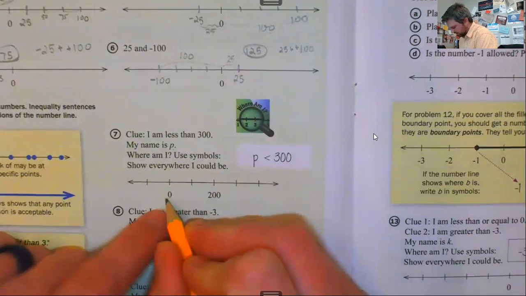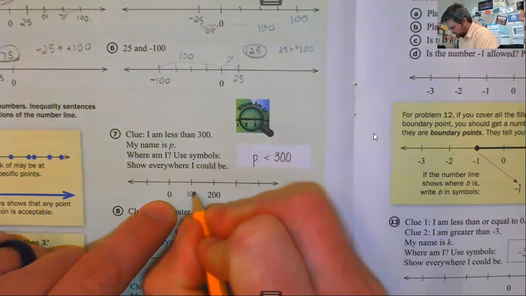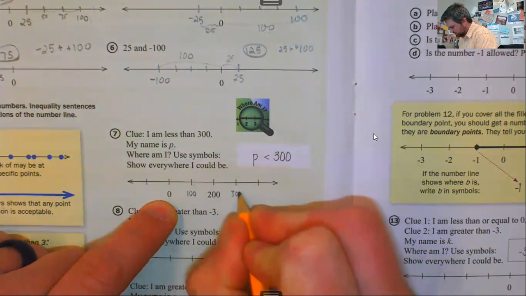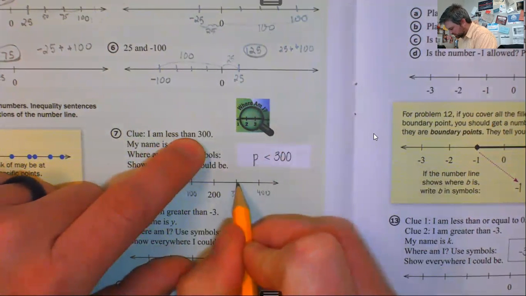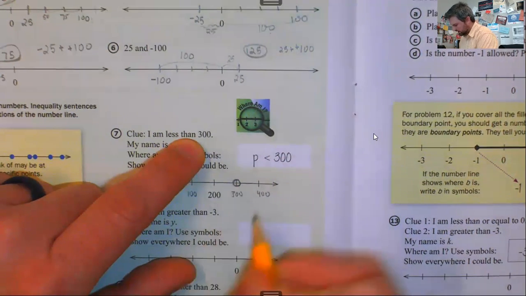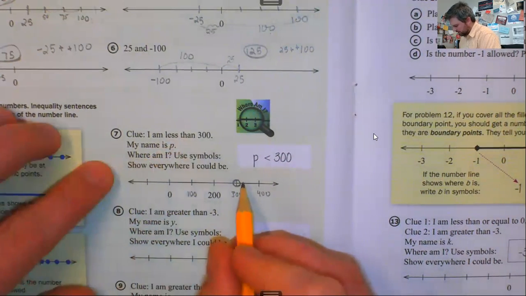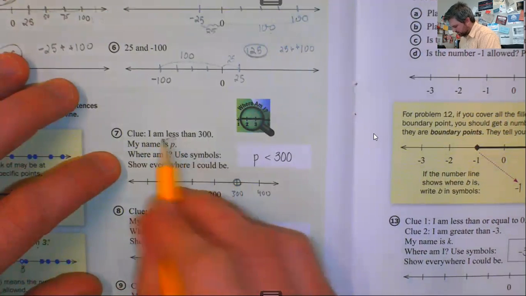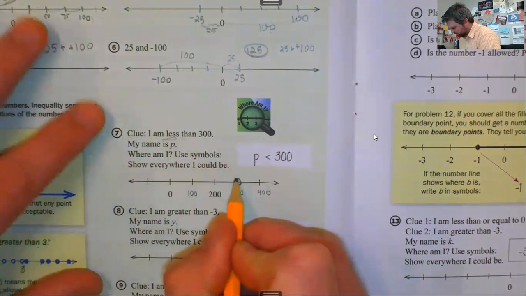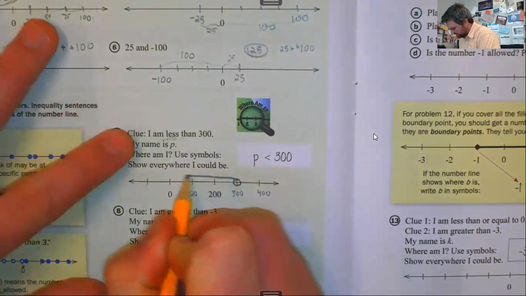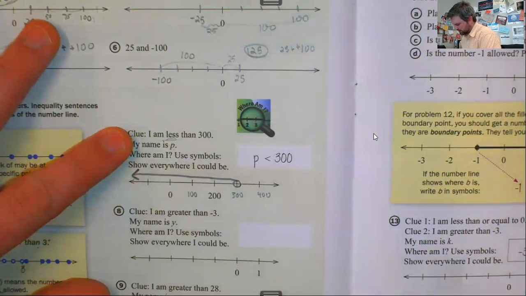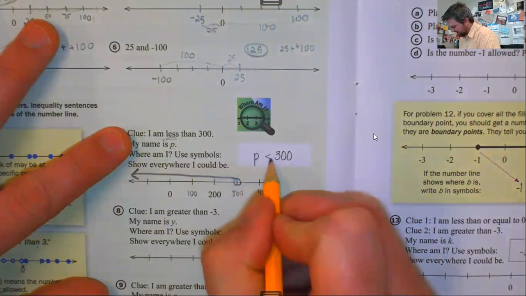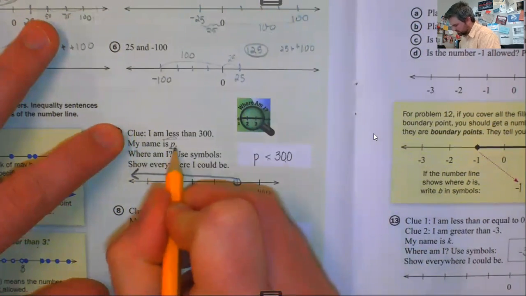So this looks like 0, 100, 200, 300, 400. Okay, I'm less than 300. So here's 300. It doesn't say I can include 300, so we're going to have an open circle there, and it's less than. So the numbers less than 300 are this way. I like to draw my arrow above it, and I can choose any number going that direction. So P is less than 300. It gave me the name as P.